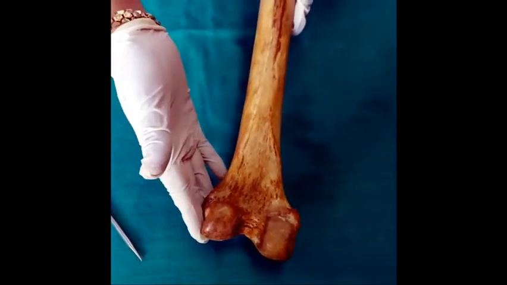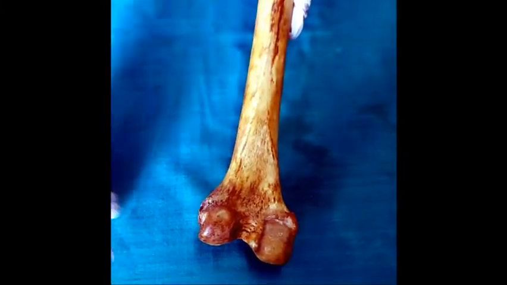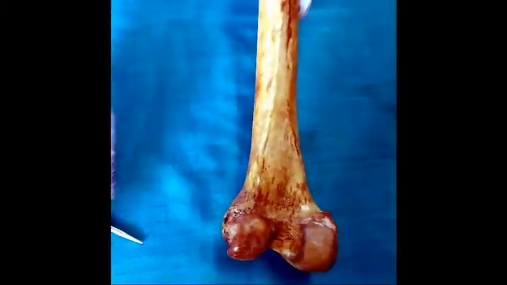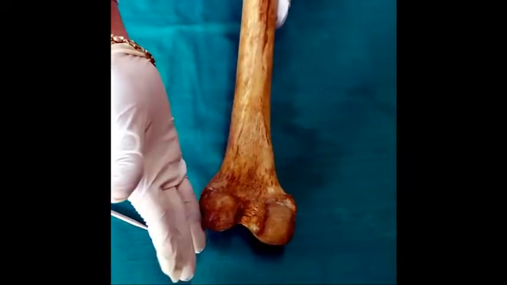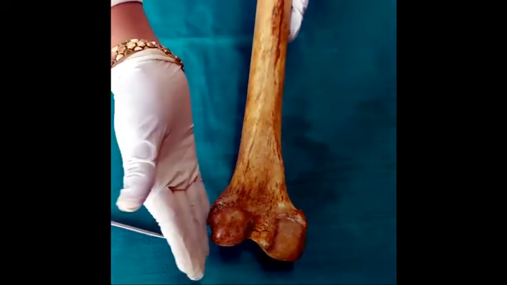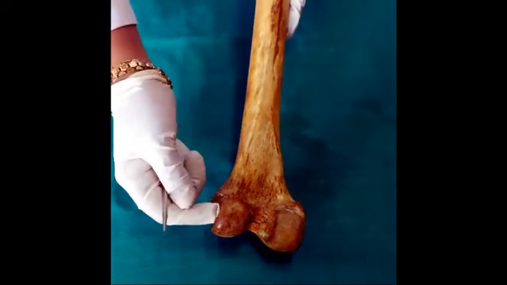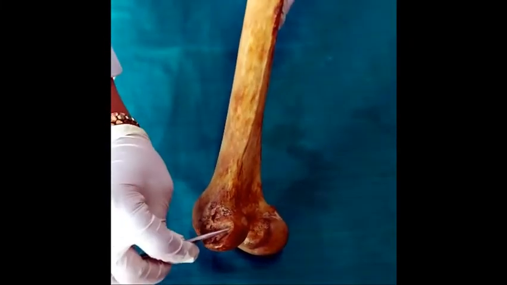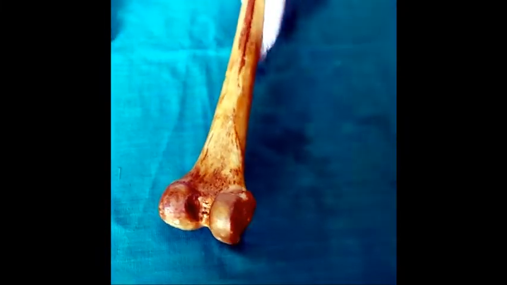The popliteus muscle is very important. It is an unlocking muscle of the knee joint and it protects the lateral side of the knee because it is present between the lateral meniscus and the lateral collateral ligament of the knee joint. It is an intracapsular muscle. The tendon of it is present in this groove. This is the popliteal groove.